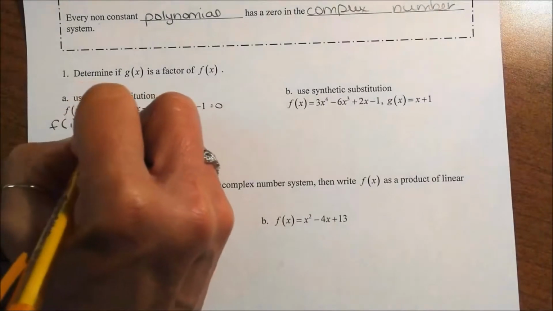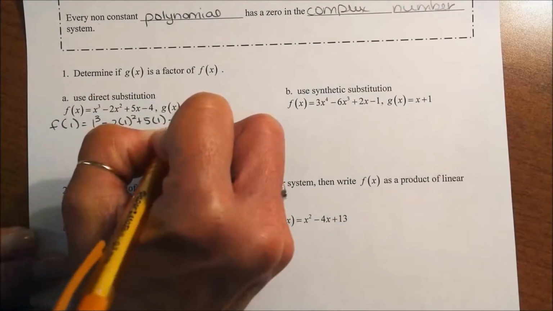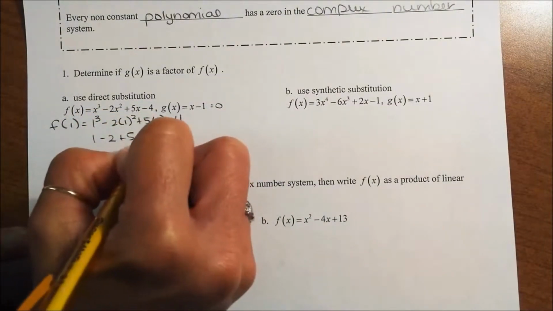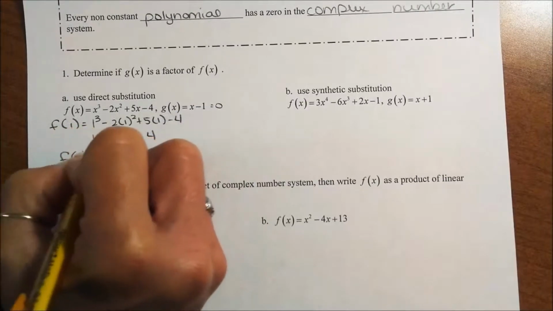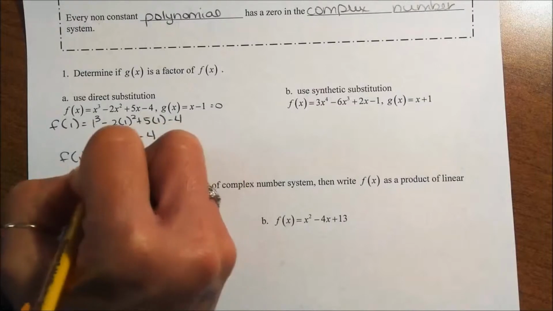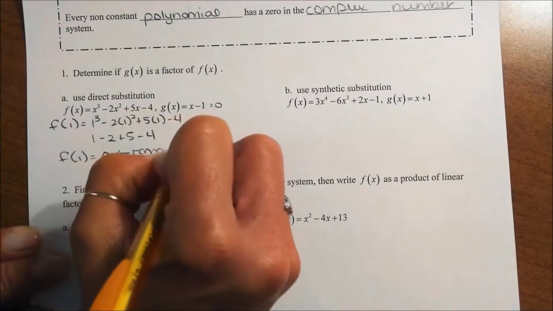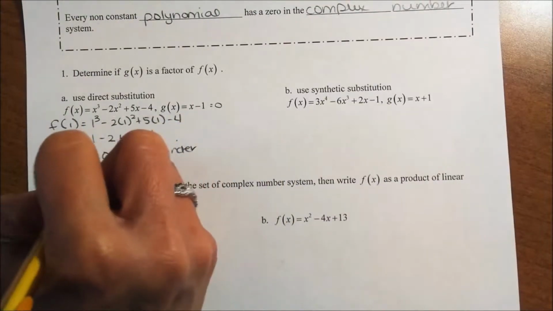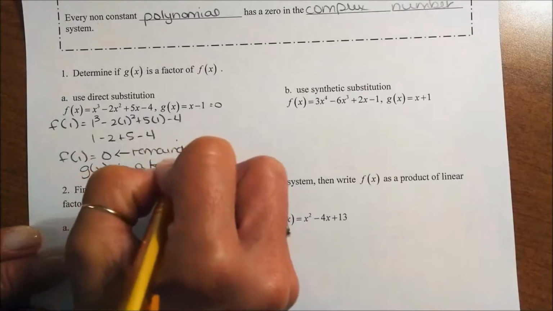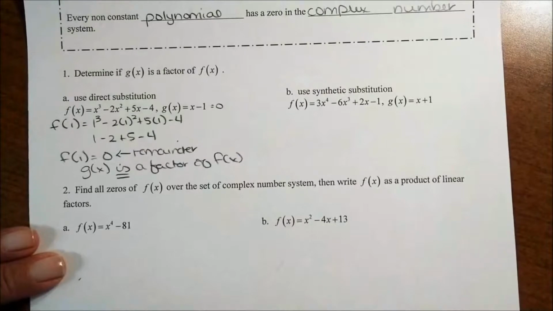So we have 1 cubed minus 2 times 1 squared plus 5 times 1 minus 4. This is 1 minus 2 plus 5 minus 4. So f of 1 is equal to 1 minus 2 is negative 1, plus 5 is 4, minus 4 is 0. This is the same thing as the remainder. Therefore, you can say g of x is a factor of f of x. That's by using direct substitution.